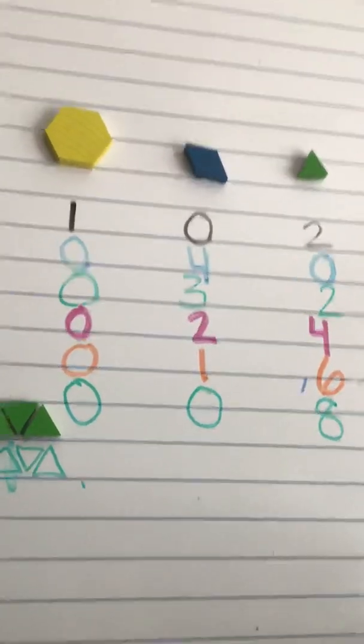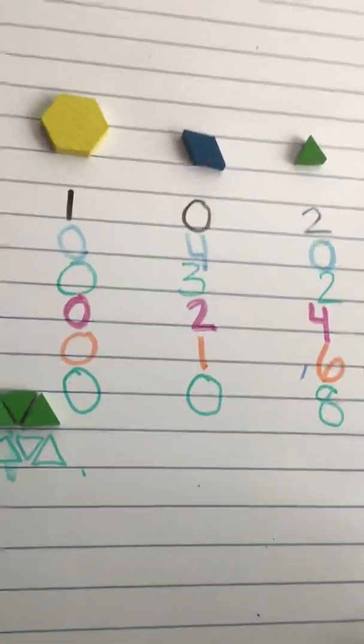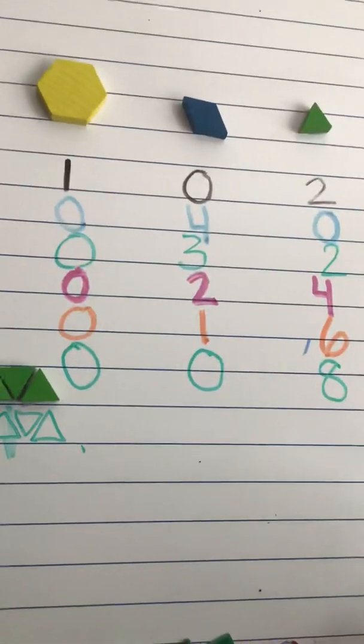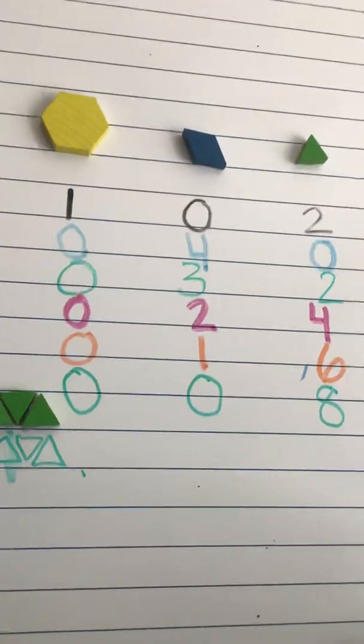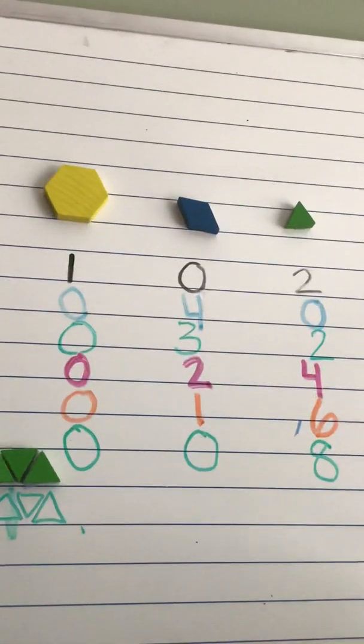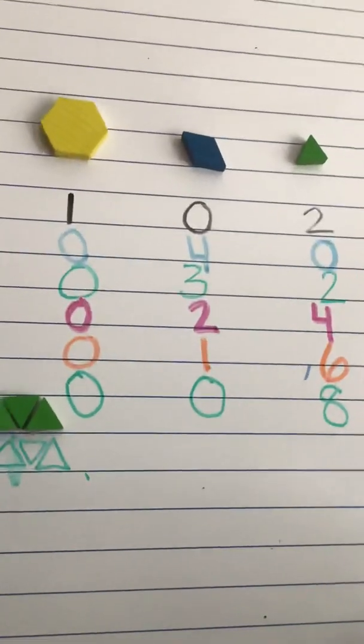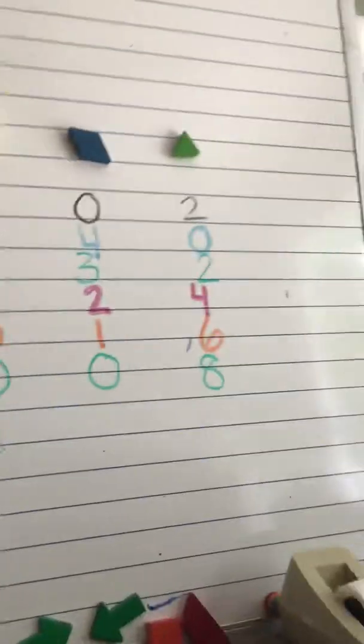Okay, so your chart should be filled in now. You should have tried all these different ways to make the shapes. If you didn't do it, go on back and try again. Pause the video and take a few moments to figure out what you should be doing. When you are ready, turn your page.